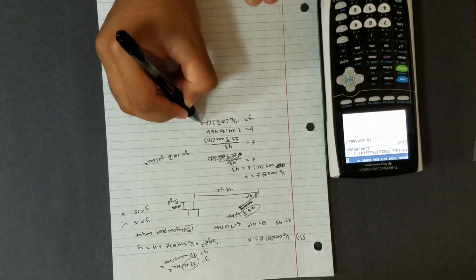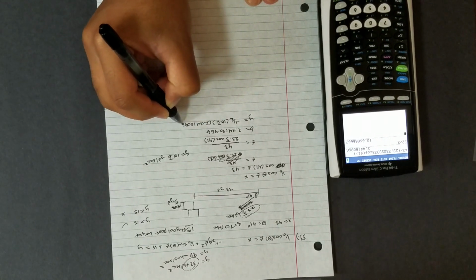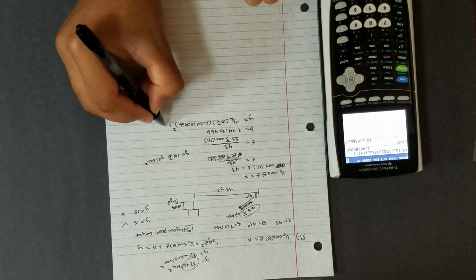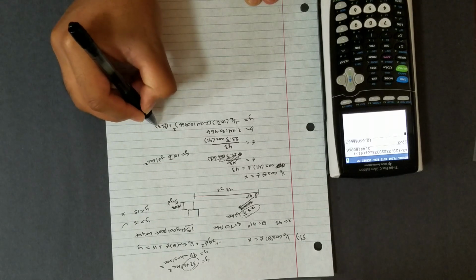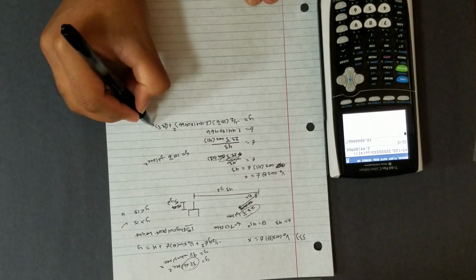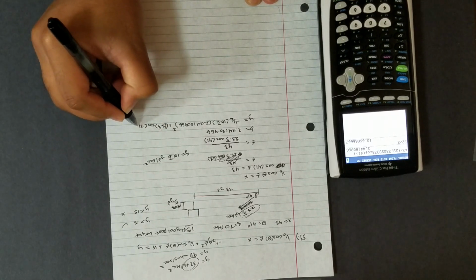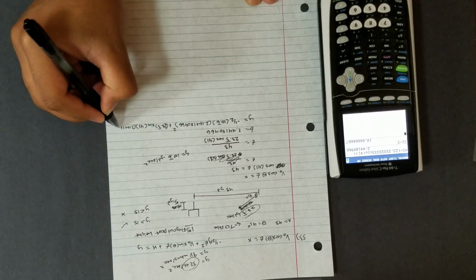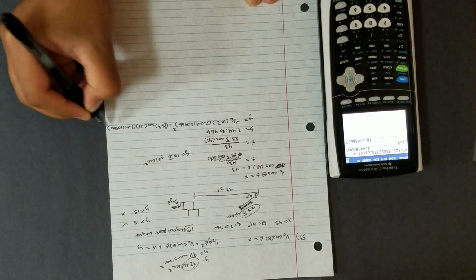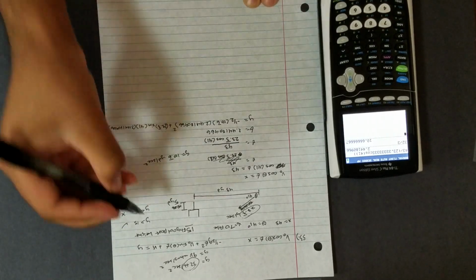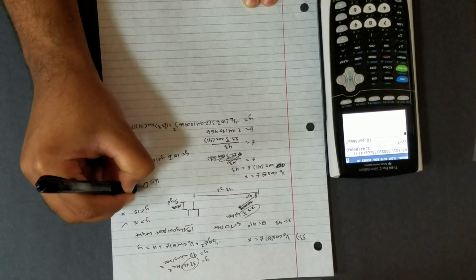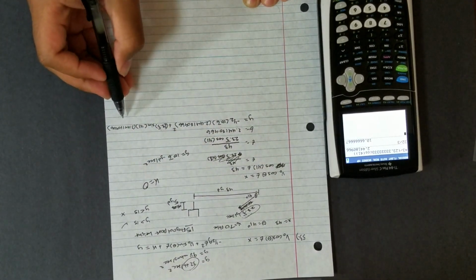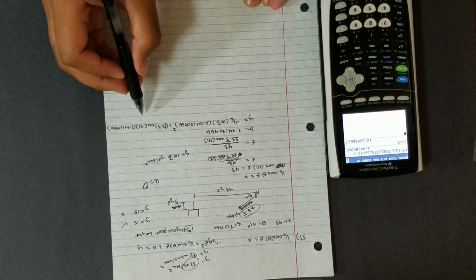times t, which is 2.4418096 squared, plus 23.3 repeating sine of 41 and 2.4418096. And we don't have a k value. K is equal to 0 because the ball is starting on the ground, so there's no initial elevation. So you can just stick with this.